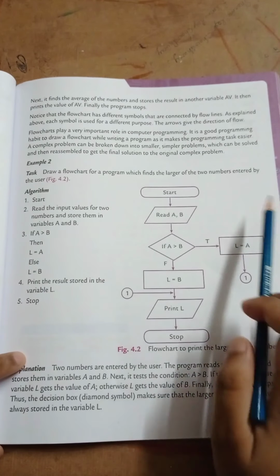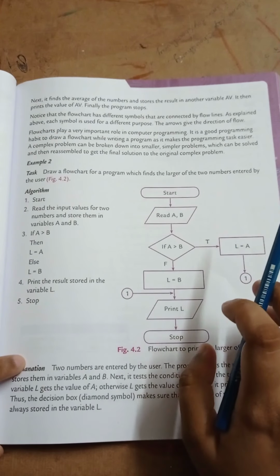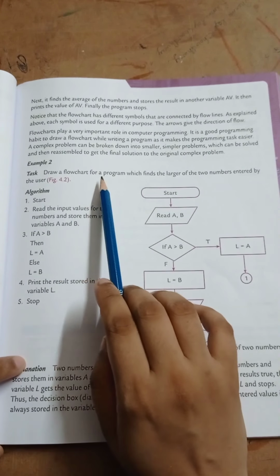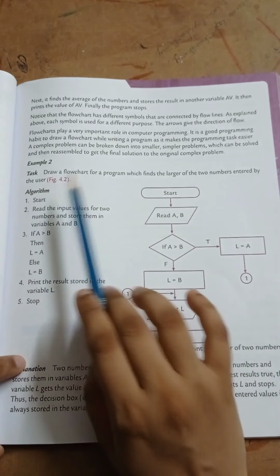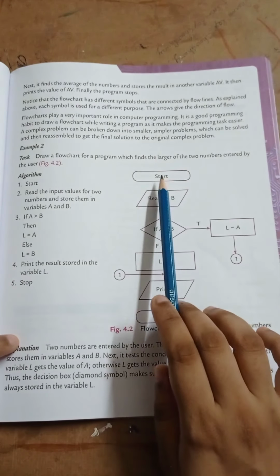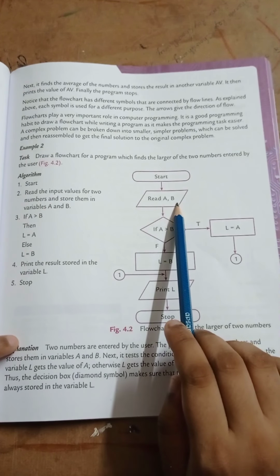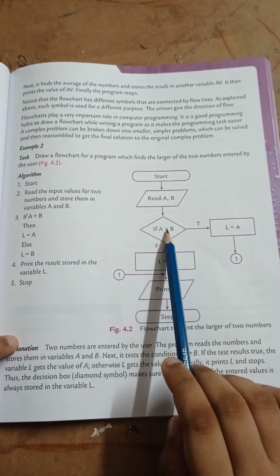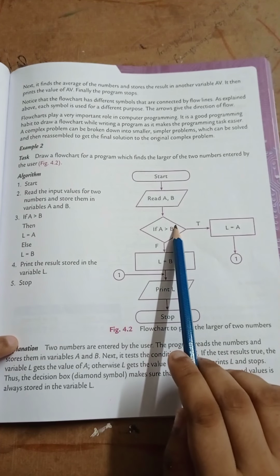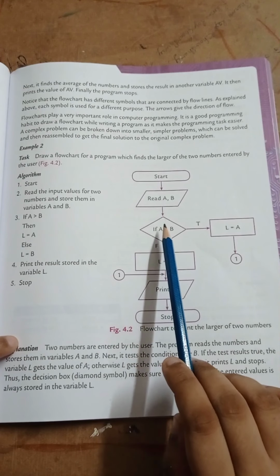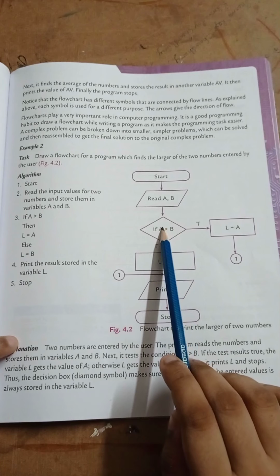This is another example of a flowchart. This is for a decision making statement. So draw a flowchart for a program which finds the larger of two numbers entered by the user. So first is start, then read two numbers, then check which is greater. So we use this diamond symbol. If A greater than B, you have to write inside this diamond symbol.